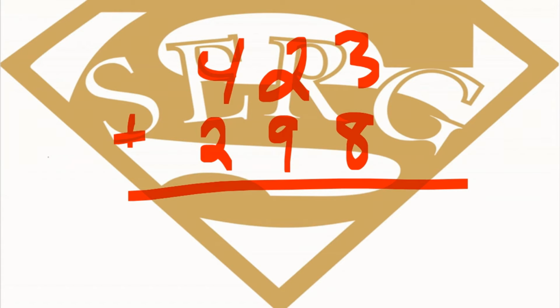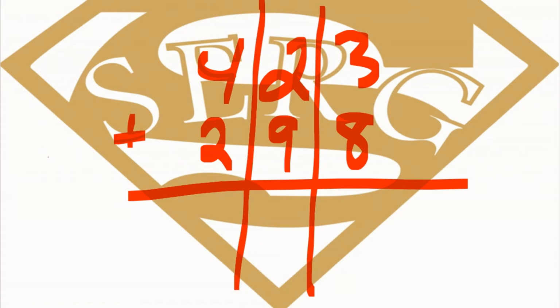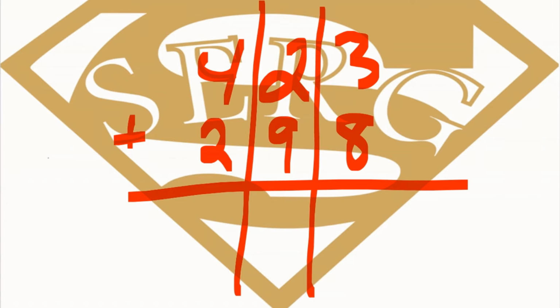First thing I do is I house it, right? I'm going to draw a vertical line between the ones place and the tens place. And then I'm going to draw a vertical line between the tens place and the hundreds place. That lets me know what is what, right? So now I can get started. Once I annotate, I can go ahead and start.